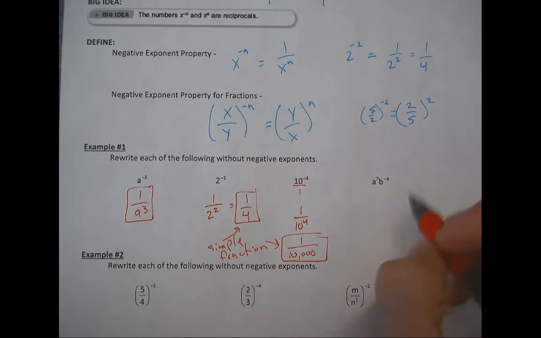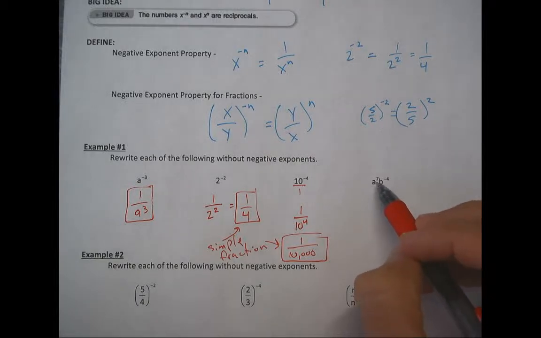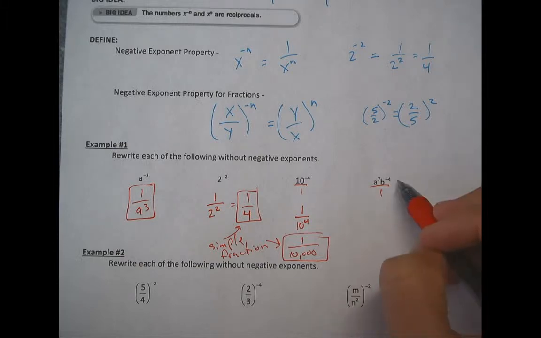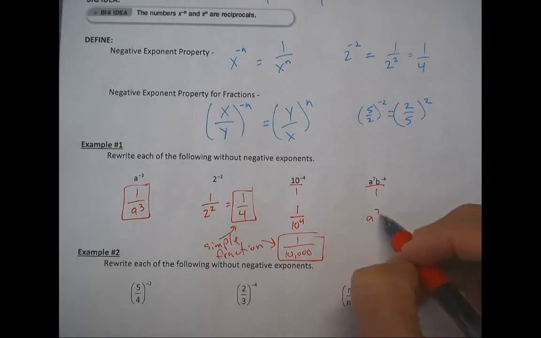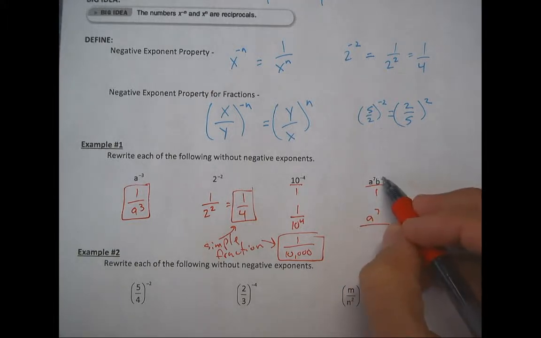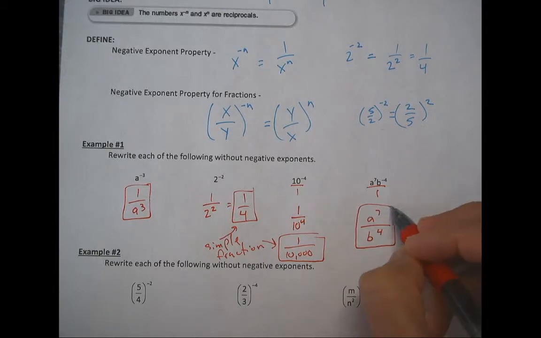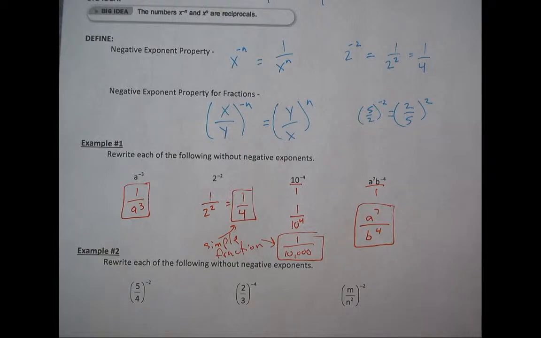Now for the last one, I've got a to the 7th and b to the negative 4th. So this whole thing is not made up of negative exponents, just the b. So while this is over 1, if I flip the whole thing, b to the negative 4th will become positive, but a to the 7th would become negative, and we don't want that. So we actually want to leave a to the 7th up top. So technically this 1 comes up here as well, but we don't need to write it in front. But b to the negative 4th will go to the bottom and become positive. So I have only flipped b to the negative 4th.